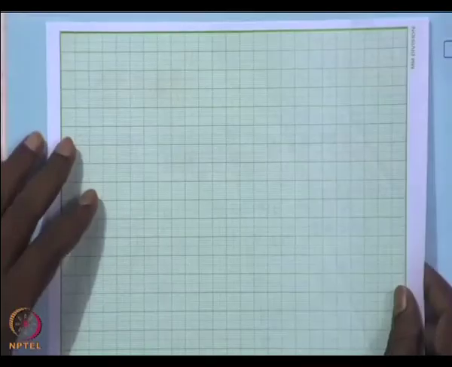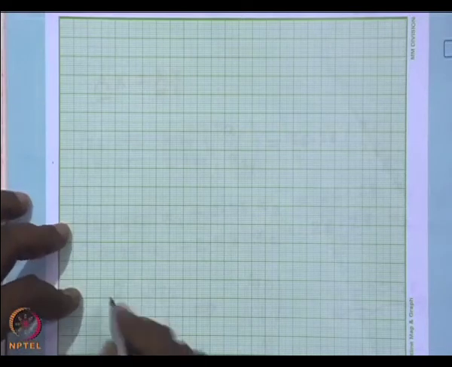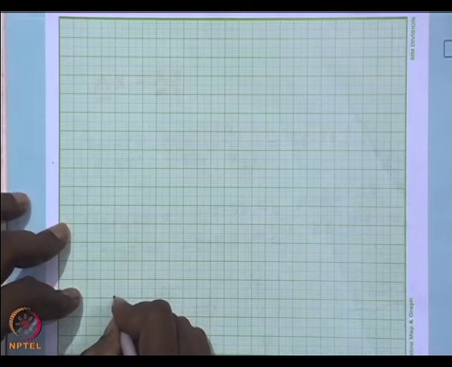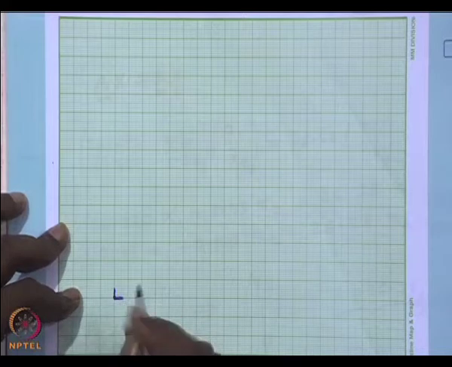Right. So, I will use a graph paper to do this job. Okay. So, let us assume that we have the origin somewhere over here. This is our origin, and I will put these different feature vectors which are given onto this graph paper.